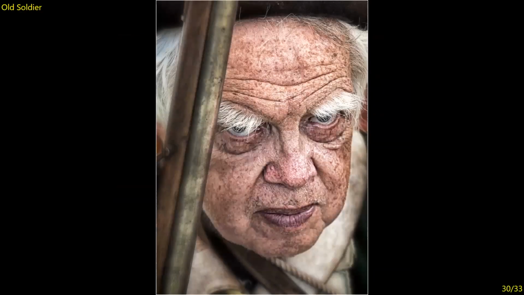The other problem is, again, why cut off the bottom? You're already showing where she's sitting. Why cut it off like that? I find that difficult. 8. I mean, not 6. Sorry. It's okay. Old soldier.